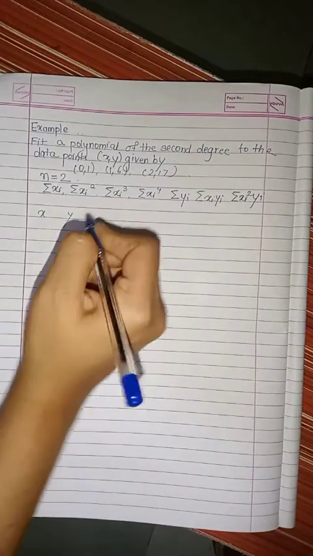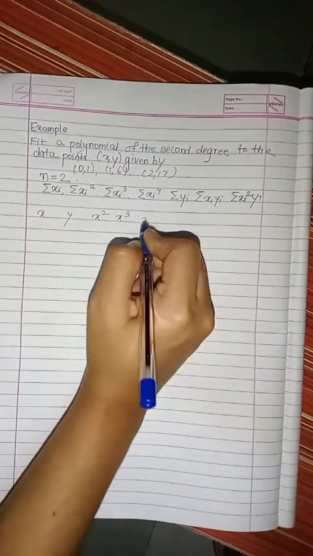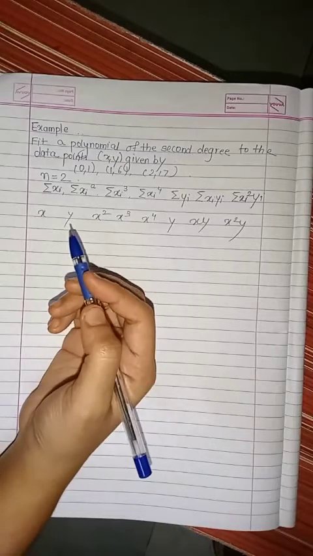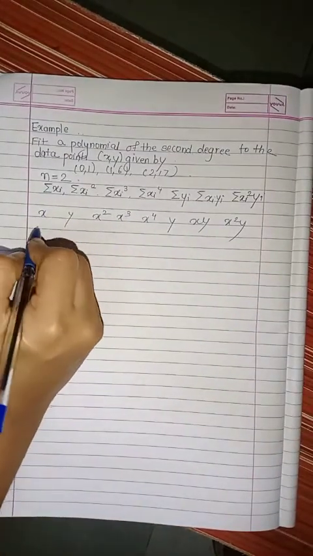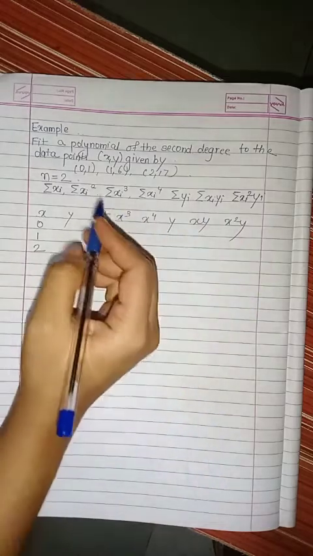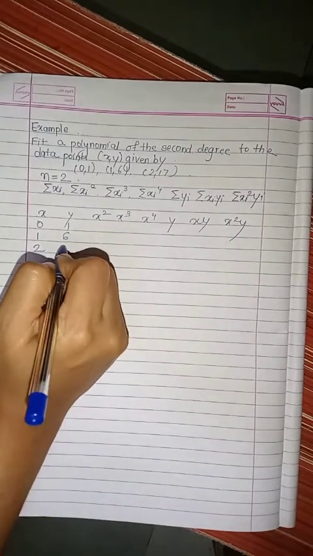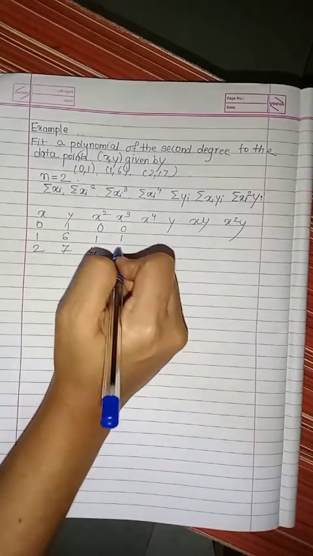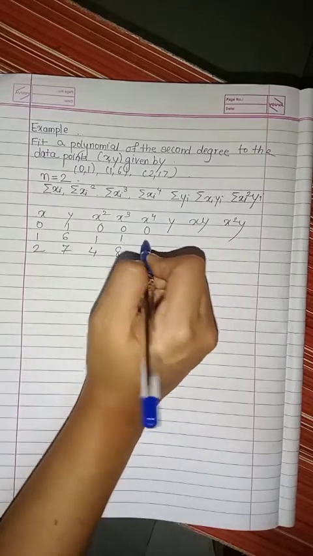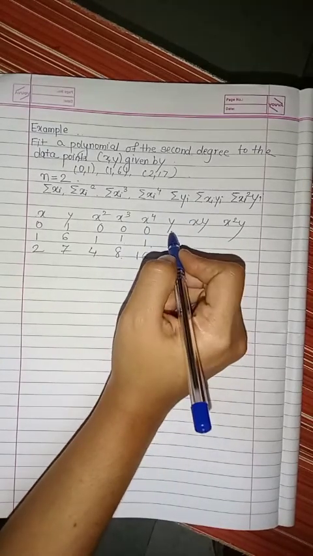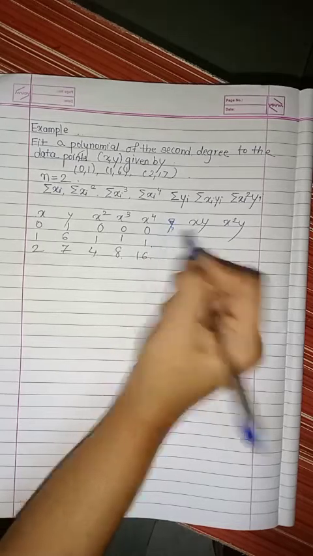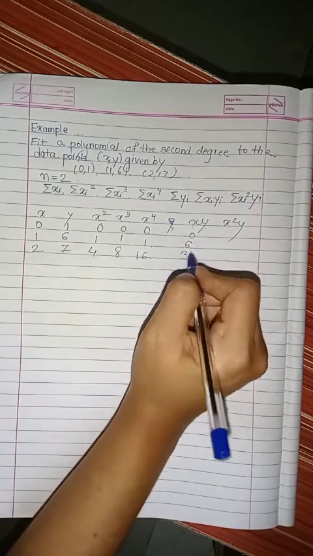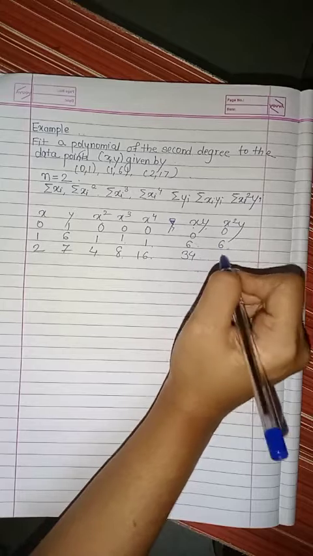So x, y, x square, x cube, x raised to 4, xy, x square y. So we need to plot the table. Values of x are 0, 1, 2. There are only 3 values. y is 1, 6, 17. x square is 0, 1, 4. x cube is 0, 1, 8. x raised to 4 is 0, 1, 16. Sorry, y won't be there again. So directly xy, so 0, 6, 34. x square y will be 0, 6, 68.